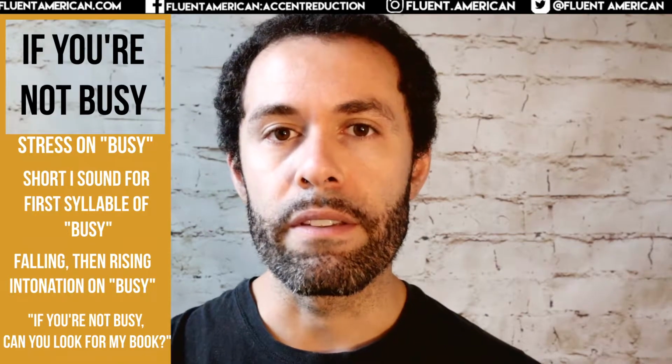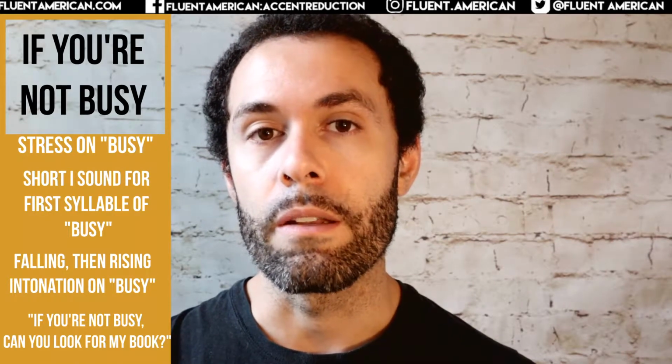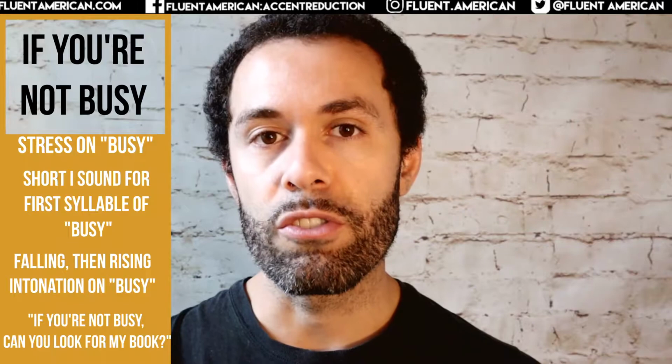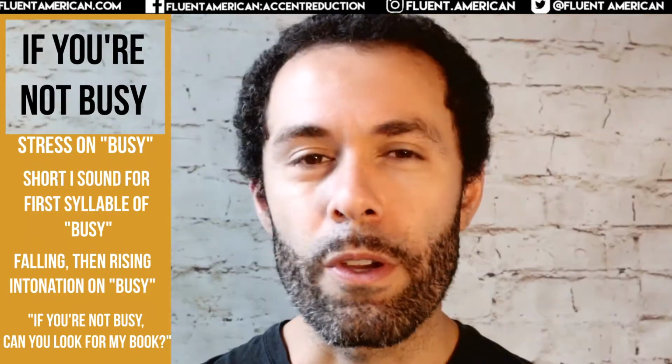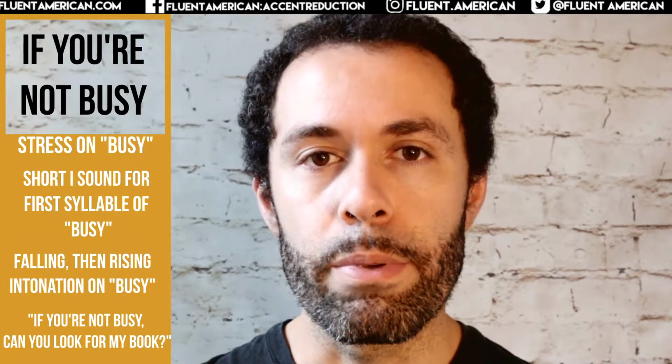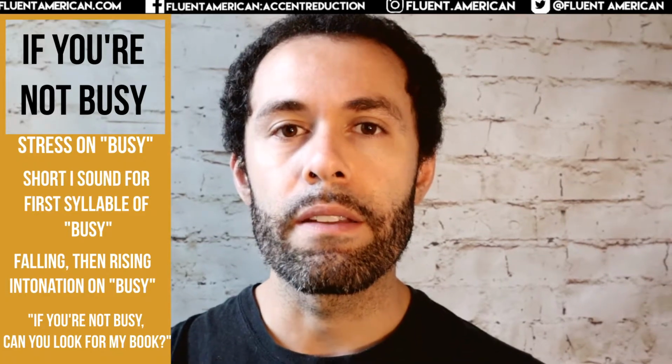Busy. If you're not busy, this type of intonation pattern again is super common in English and can make you sound more natural. If you just use the rise or you just use the fall for it, it's not going to sound quite as natural. So again, it's not busy, it's busy, busy. It really has both of those motions.